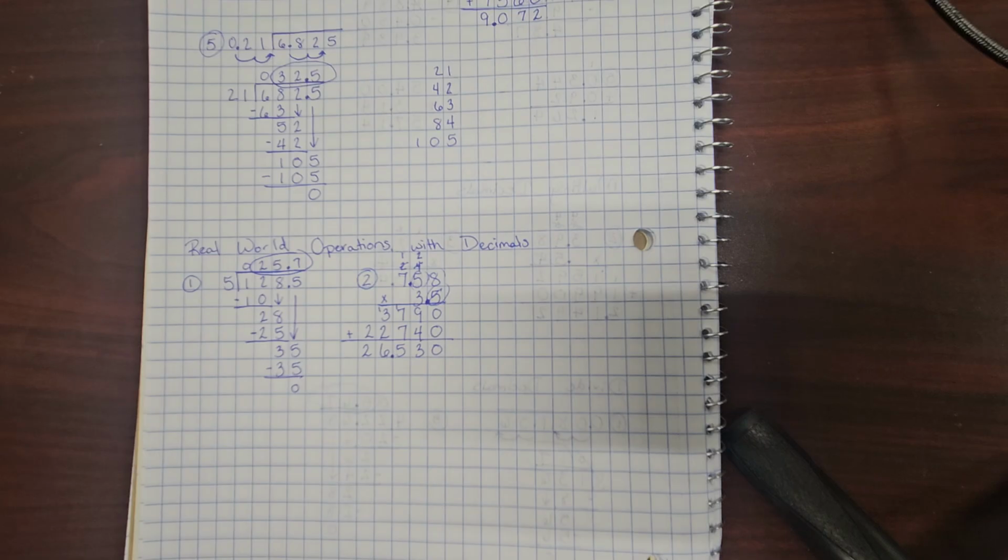Problem number 3. So they give us a drawing of a very rough map. And so we have Cedarburg to Centerville to Newburgh. And Cedarburg to Centerville is 8 3/10 kilometers. Centerville to Newburgh is 7 8/10 kilometers. And it says, using the path shown, how far is it from Cedarburg to Newburgh?